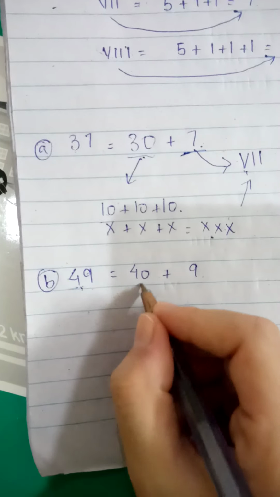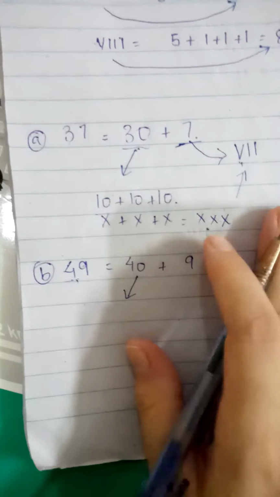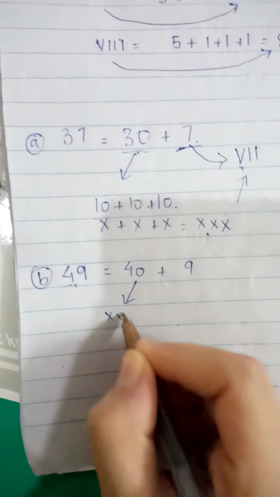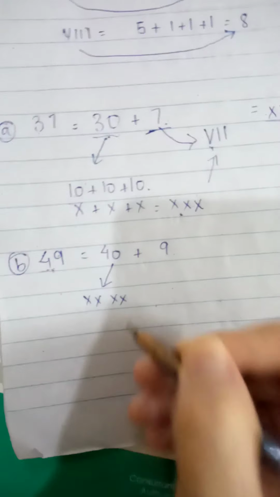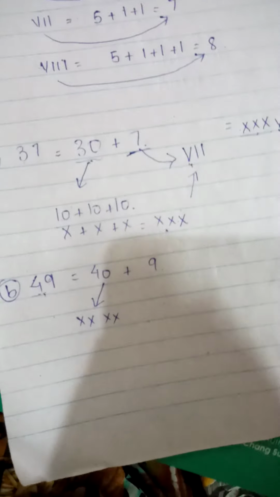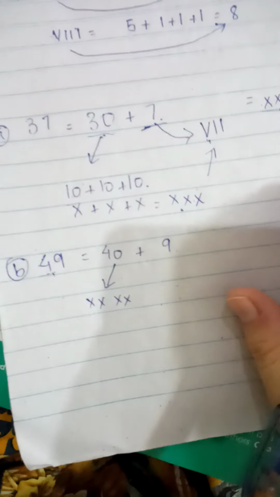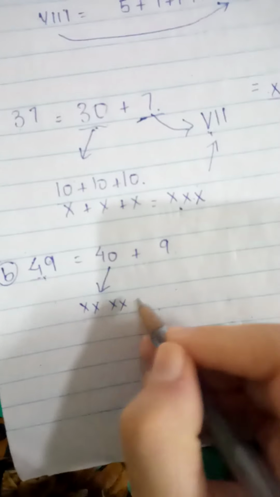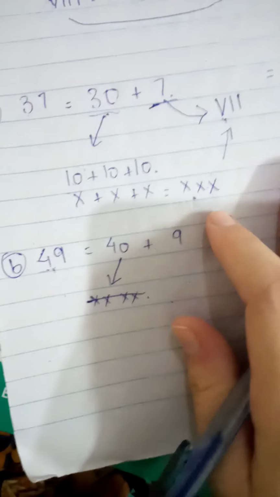Now let's first of all write 40. How will we write 40? Obviously, we cannot write it as 4 X's. No, that's not the correct way. Rule number 1 comes into play: we cannot repeat more than 3 digits. Here we are writing 4 digits, so obviously we cannot write it like this. So what will we do?